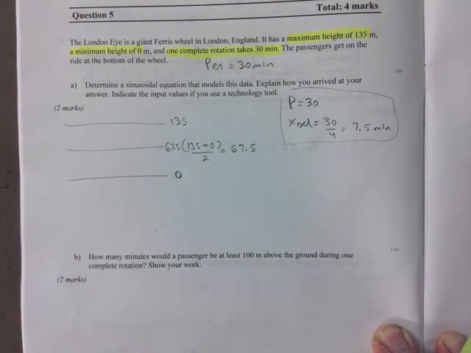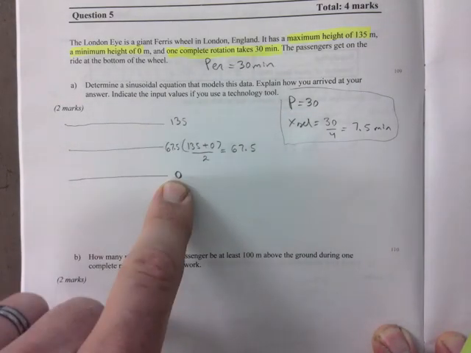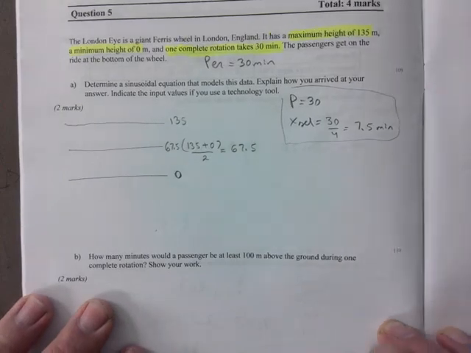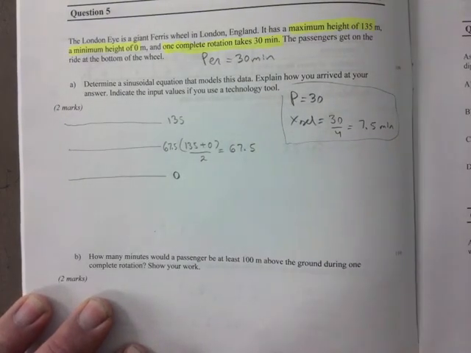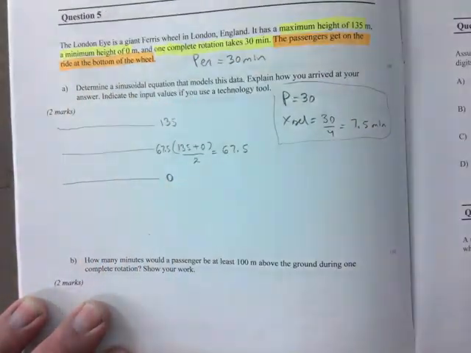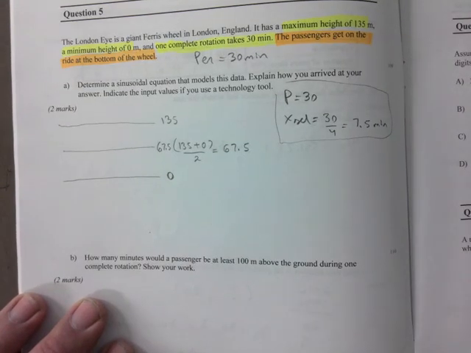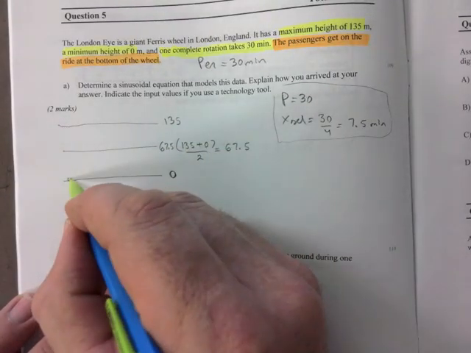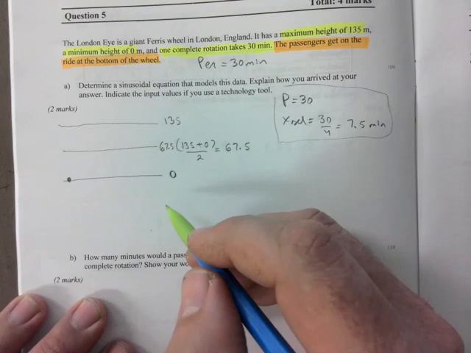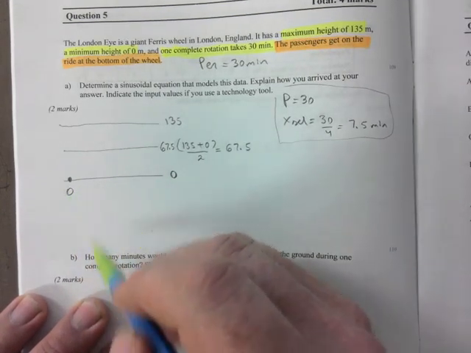And now, the starting point. So a lot of you on the test, you're pretty good at figuring out these two pieces, like the 3 lines and the x scale. But the starting point is where a lot of you went wrong. So in this case, the only indication that I have where this thing starts is the passengers get on right at the bottom of the wheel. So that's where you start. You start at the bottom of the wheel, and we start at time 0 because they don't indicate otherwise. So we are at 0, okay?